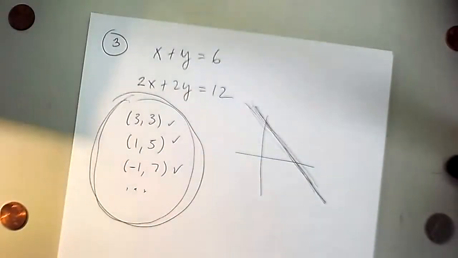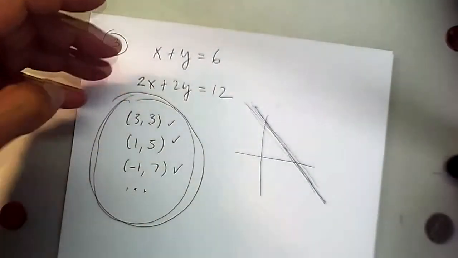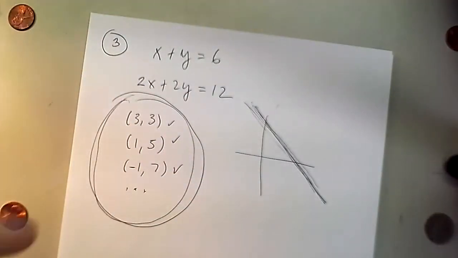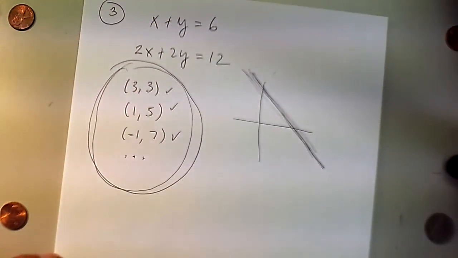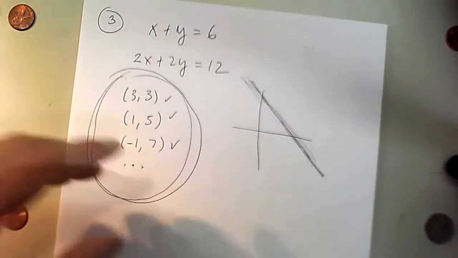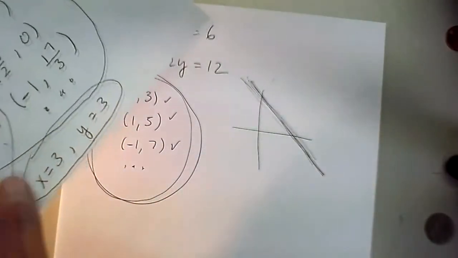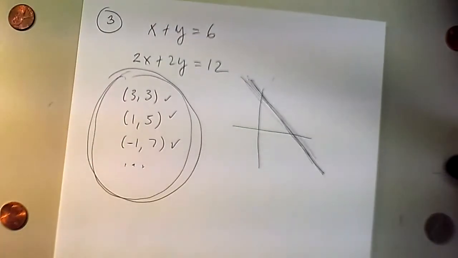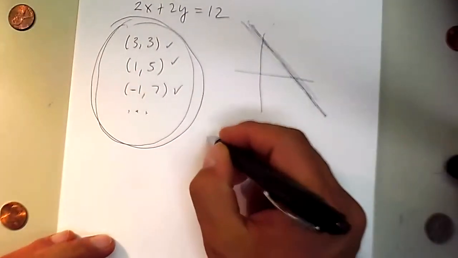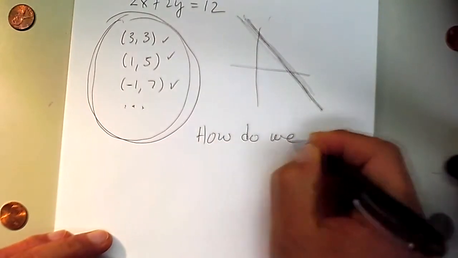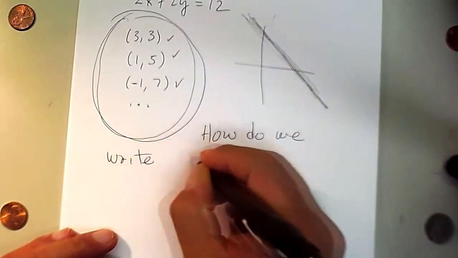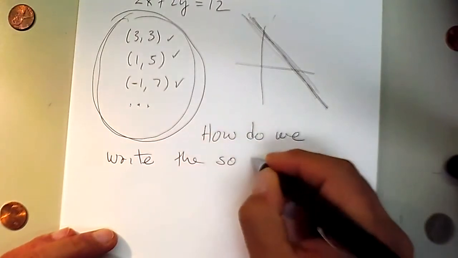All right. So how do we write the answer? Because we have to write a solution. Are there solutions? Yes, there are many solutions. So how do we write the solutions? And the thing is, there are many ways to write a solution. Even if we fix one of those two ways, there are many ways to write the solution. So the question is, how do we write the solutions?